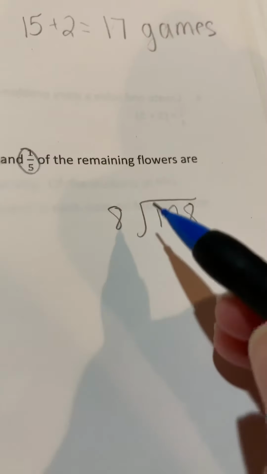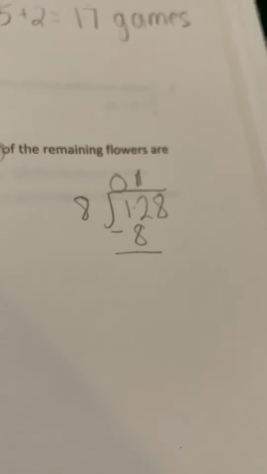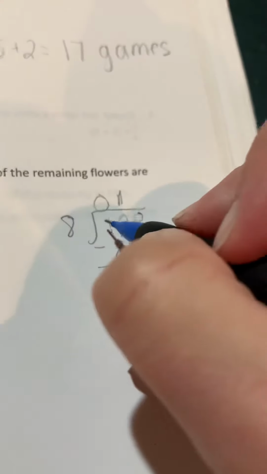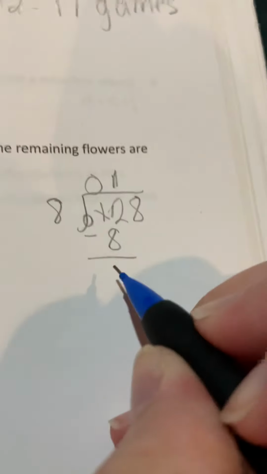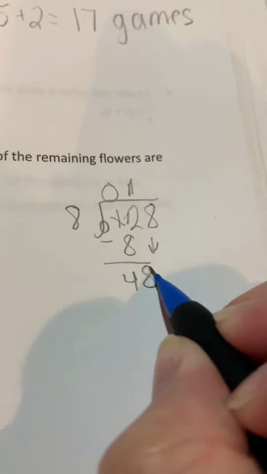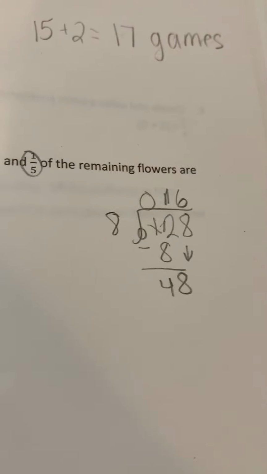Over here, I'm going to do it to the side. 1 divided by 8, we can't do that. 12 divided by 8, once. 1 times 8 equals 8. We subtract them. 2 minus 8 we can't do, so we have to go and borrow. 12 minus 8 equals 4. Bring down the 8. Now we have 48 divided by 8 equals 6. So there are 16 red flowers.